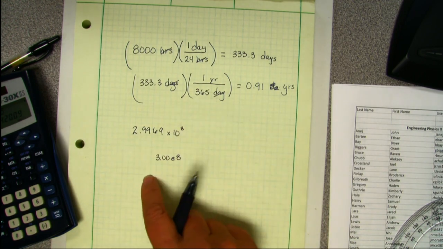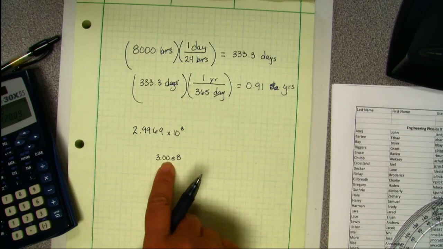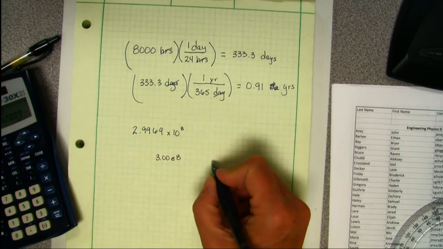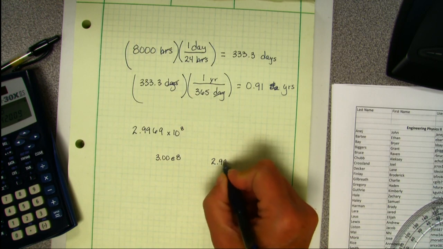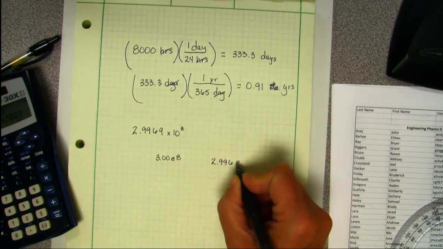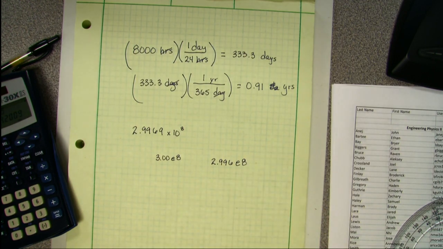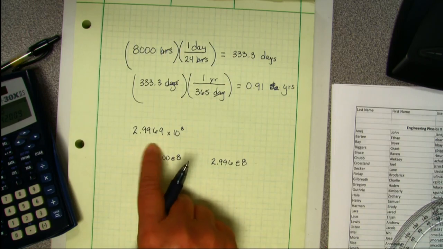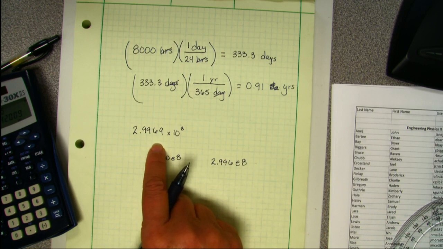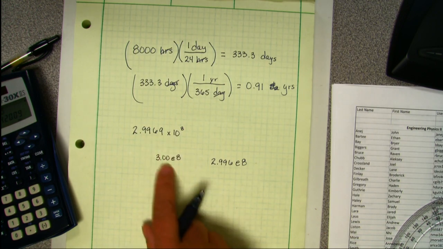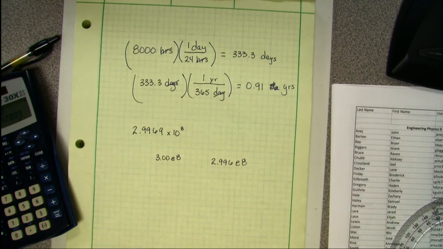This is to 3 significant figures, sorry. I'm going to do this to 4 significant figures: 2.996 e to the 8. That's how WebAssign is going to want you to put it in. Now, again, I probably don't have my digits correct because I don't remember the speed of light to that many significant figures. I look it up. But I wanted you to know that that's the format for the homework problem. Okay?